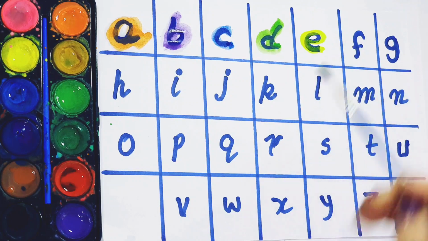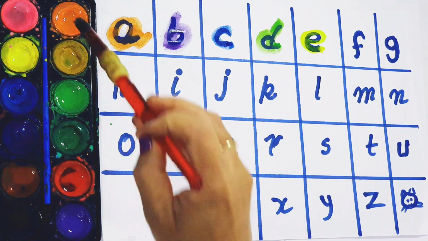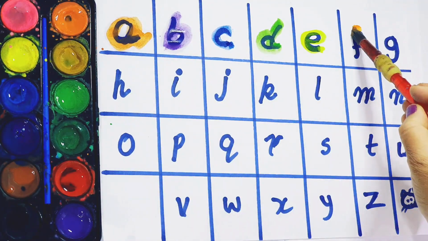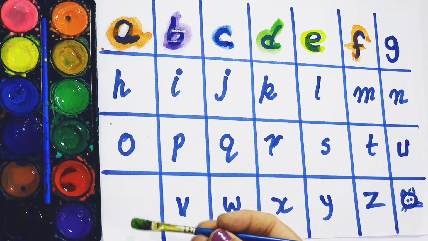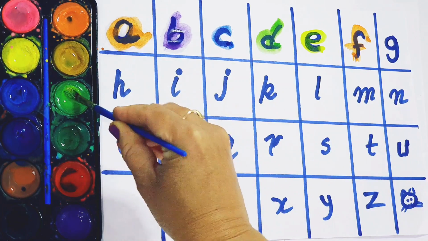E for eggplant. Orange color. F for fish. Green color.